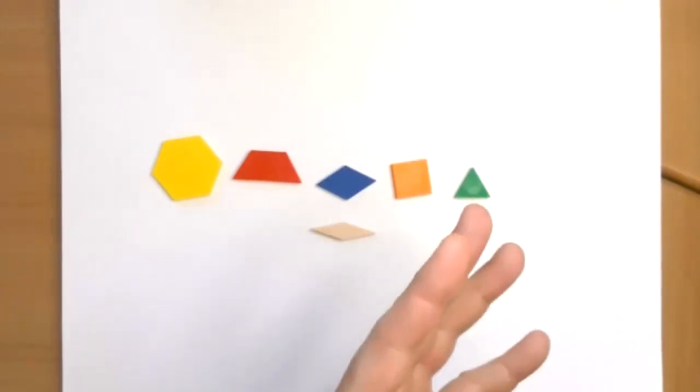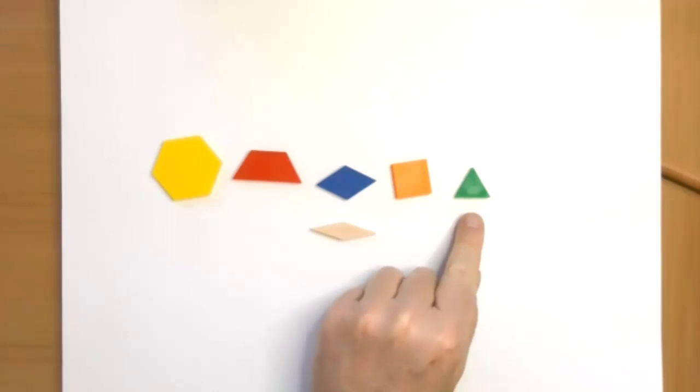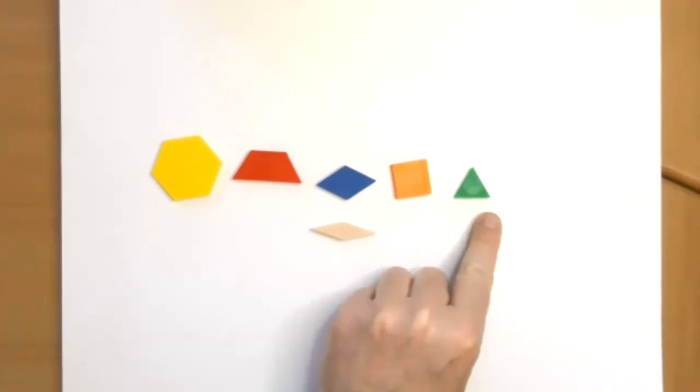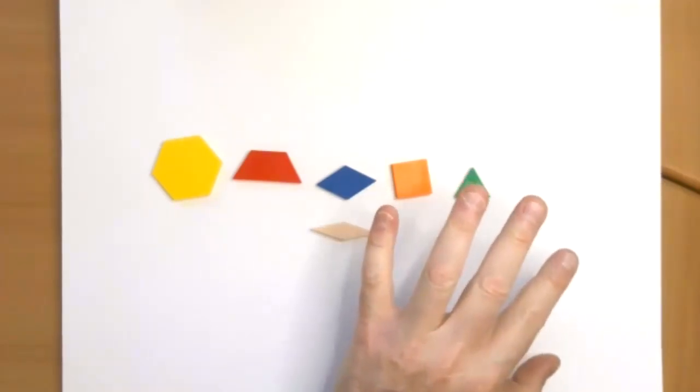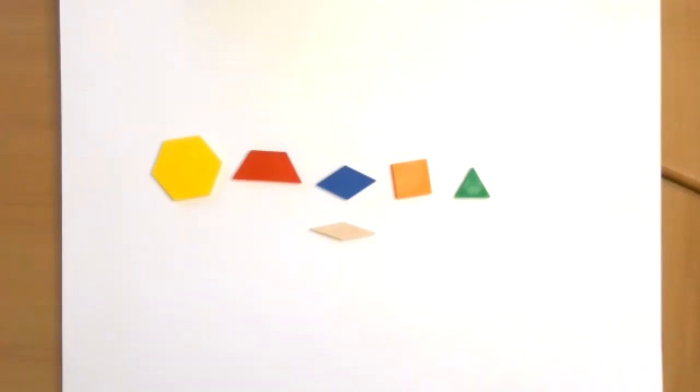As we move up to school, I would rather the children refer to that as an equilateral triangle because all the sides are equal lengths. So we can do a lot with these blocks, but I thought we'd just start with some pretty simple material first and just play with a few ideas here. So let me give you one example.